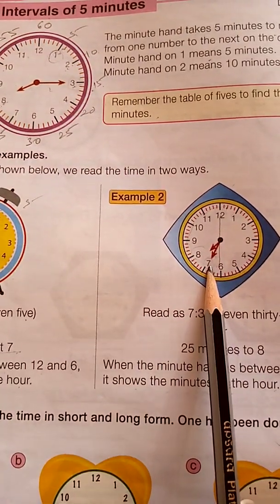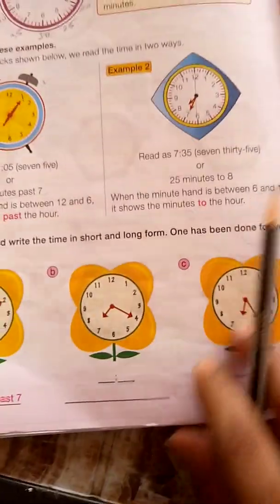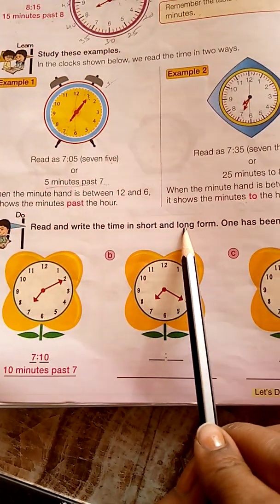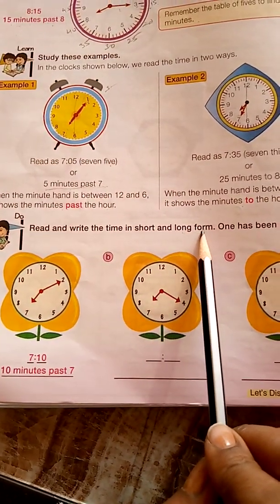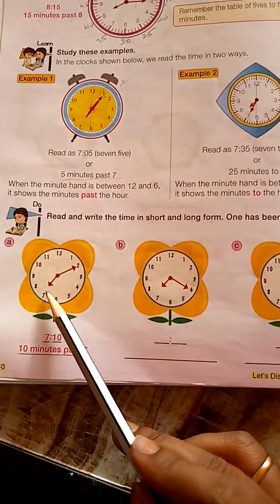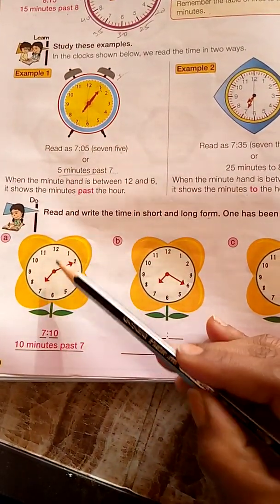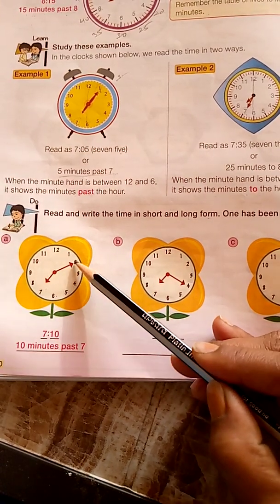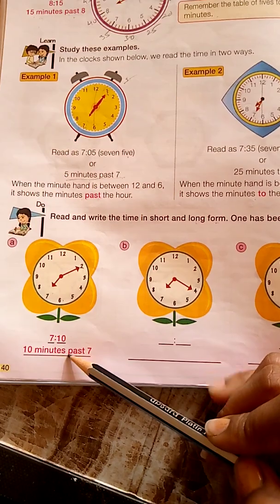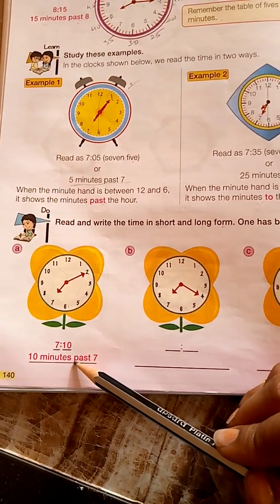Is it clear, children? Now let us do this one sum. Read and write the time in short and long form. One has been done for you. See here, it is 7 and just it is between 12 and 6. You are going to write it as 7:10 or 10 minutes past 7.